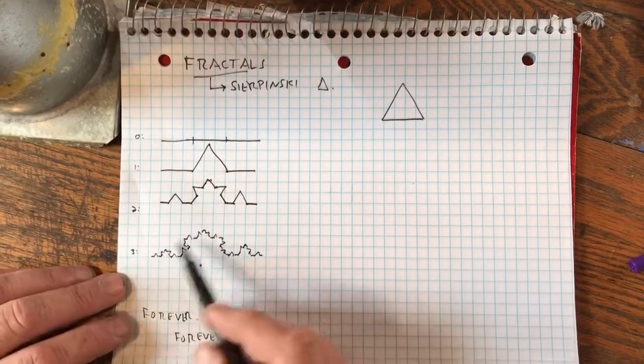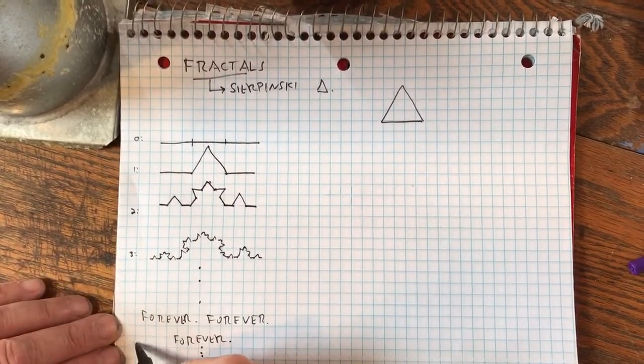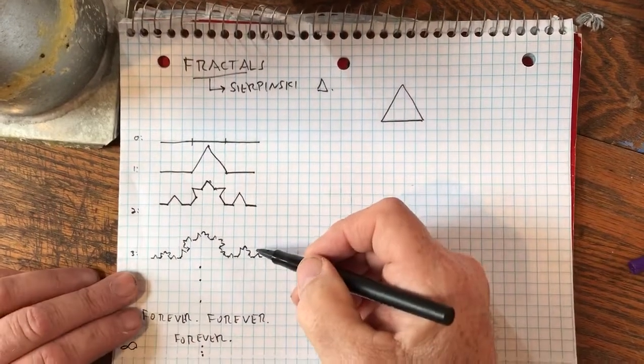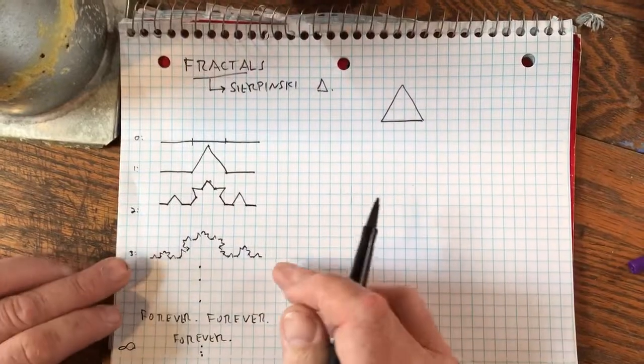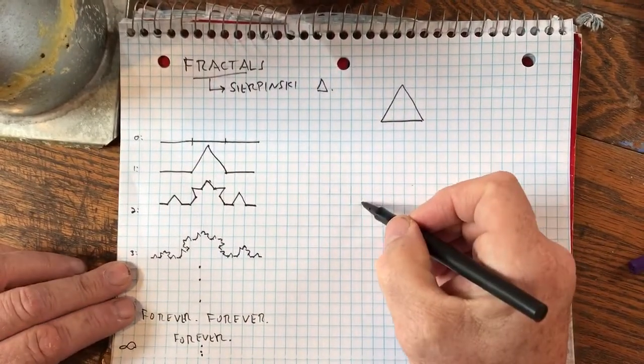What you get in the end of that infinite process is one side of the object we're going to look at, and we're going to take 3 of those and put them together.